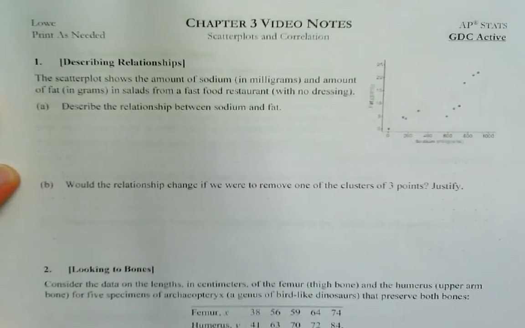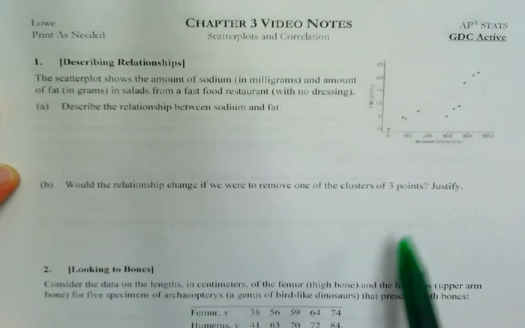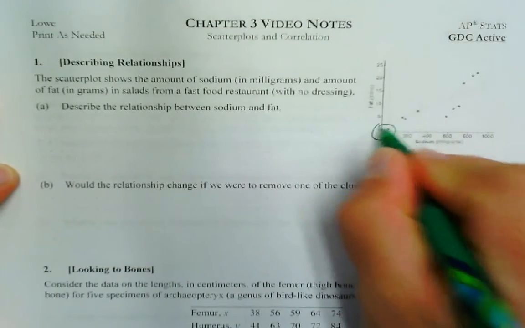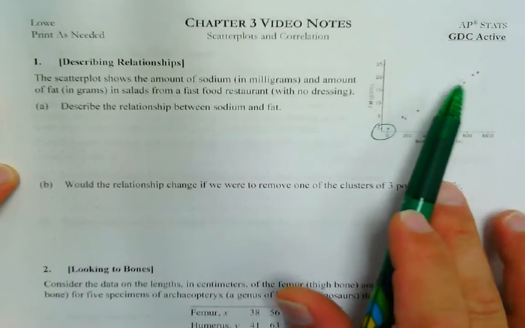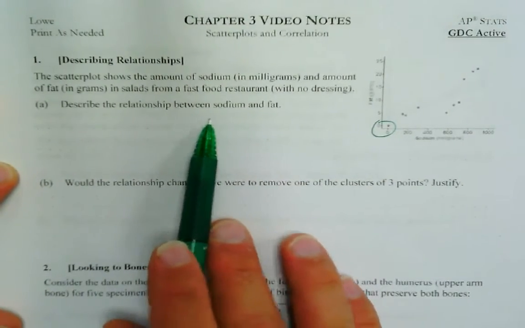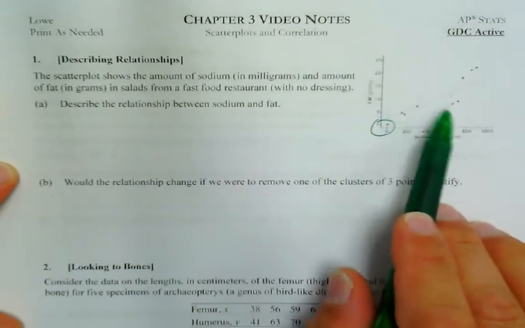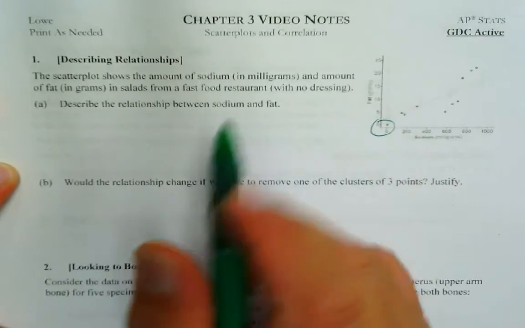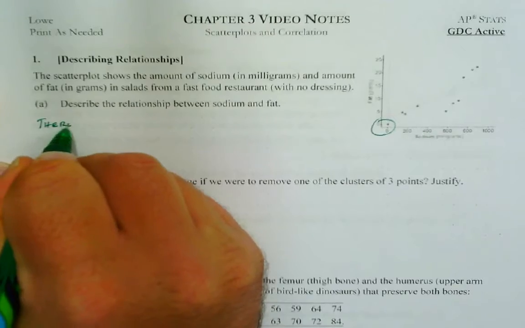If we look at the setup on this data, this point right here is just our origin, and we have these 9 data points. If we want to describe the relationship between sodium and fat, what we're trying to see is, if I look at these data points, what seems to be the relationship that we have. And the format of our answer is always going to be of this form.